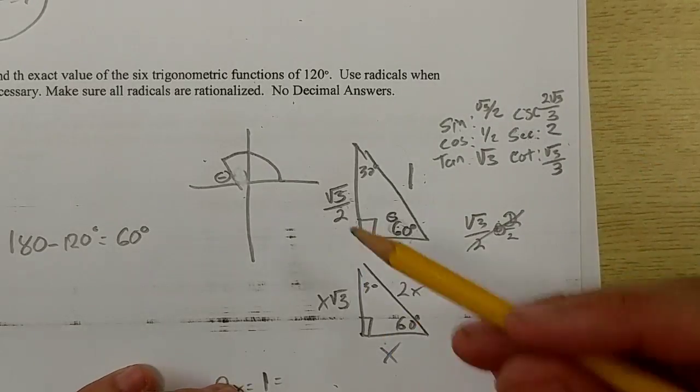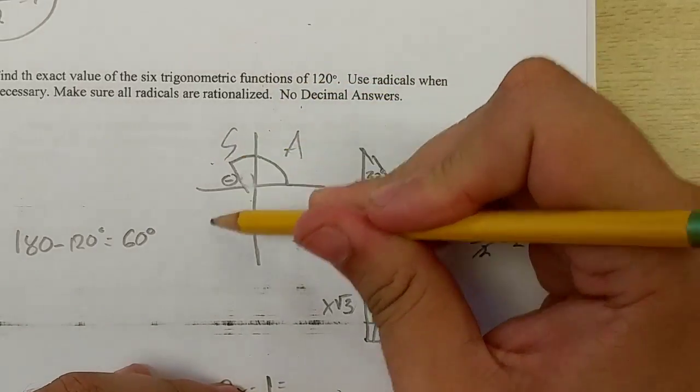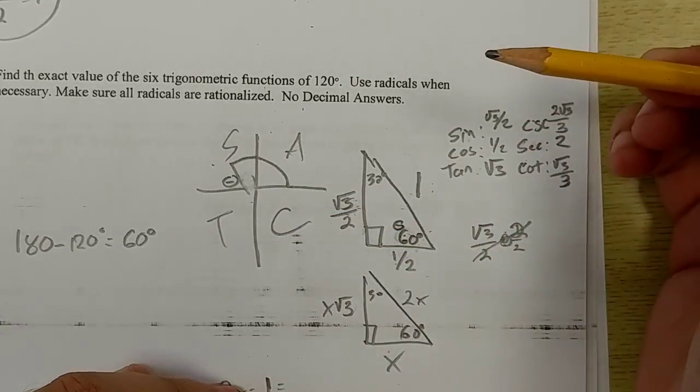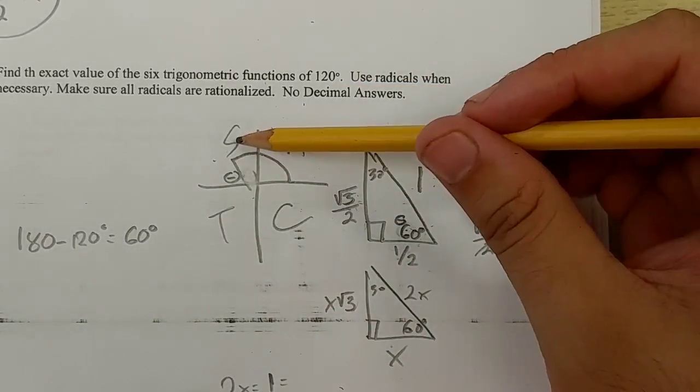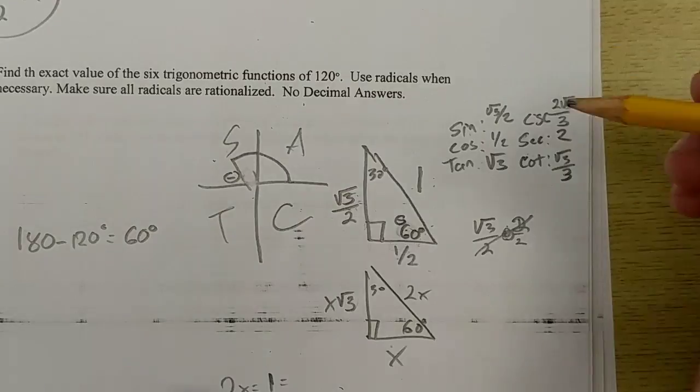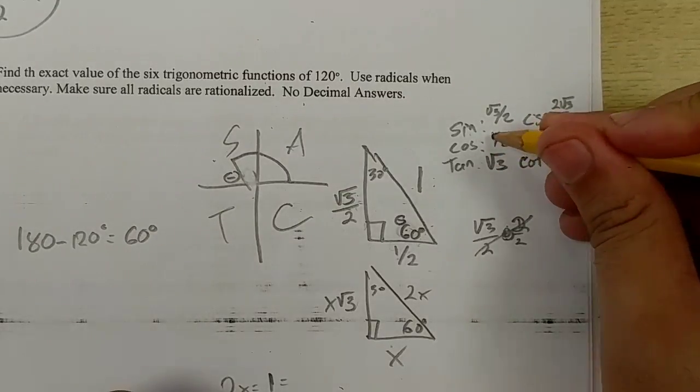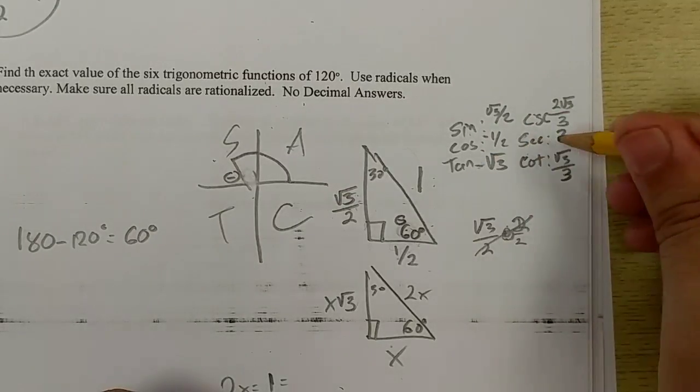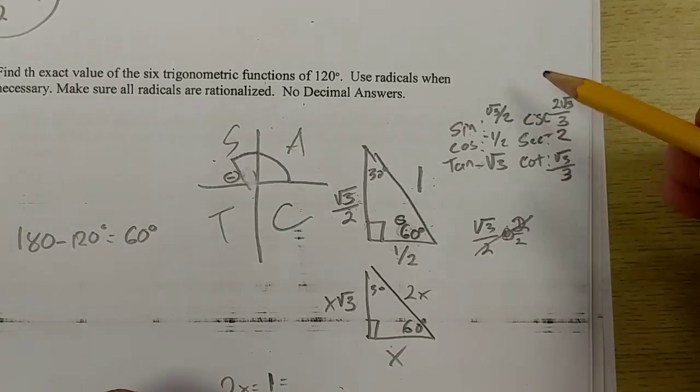Oh, and one thing I don't want to forget, All Students Take Calculus, or calculators if you want to be more fair. That means the signs are positive, so I just make cosine positive, negative, and tangent negative. Now my answer is complete.